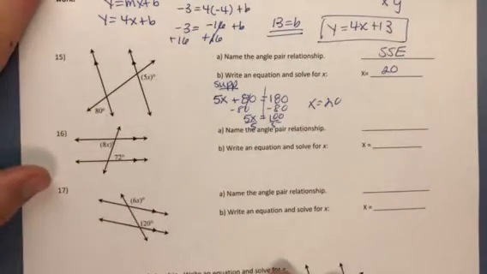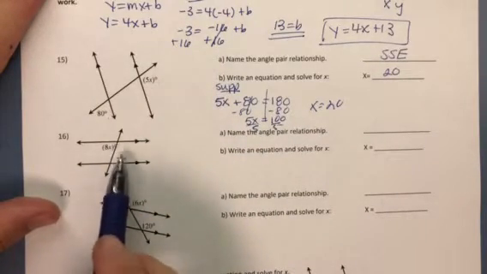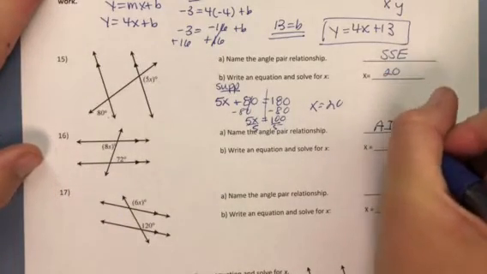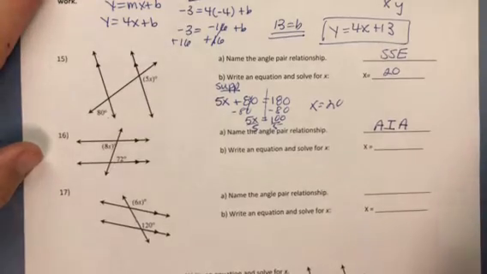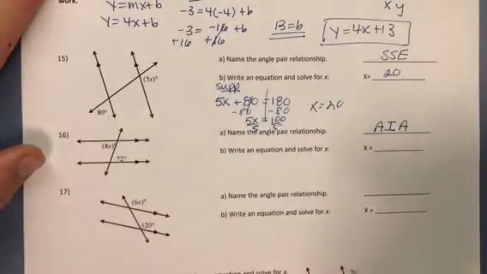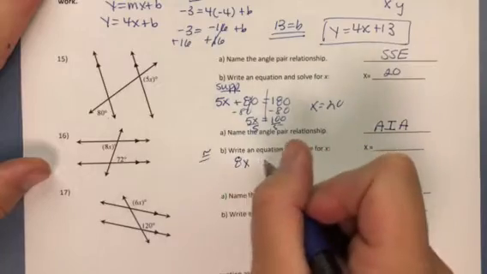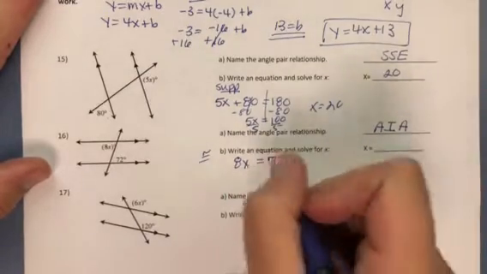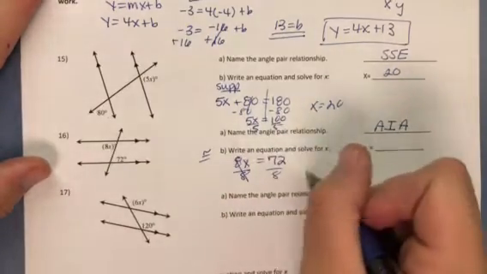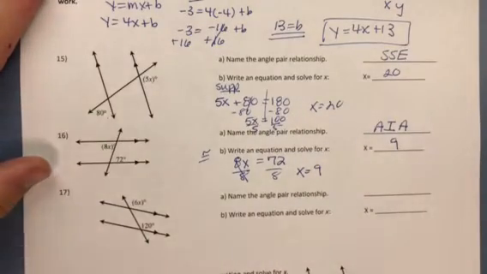All right, number 16, those are alternate interior angles, alternate sides of the transversal on the interior of the two lines. I'm going to write A, I, A. You can write whatever you want as long as I can understand it. So alternate interior angles are congruent. So that means that 8x is equal to 72. I'm not going to add them to get 180 because they are not supplementary. All right, 72 divided by 8, that is just 9. So x equals 9.